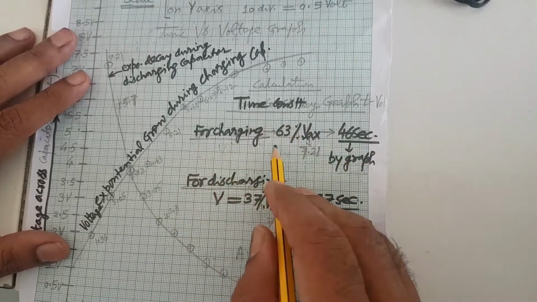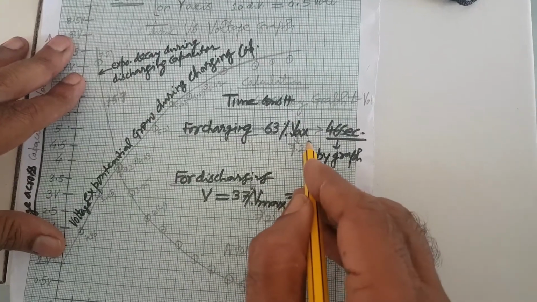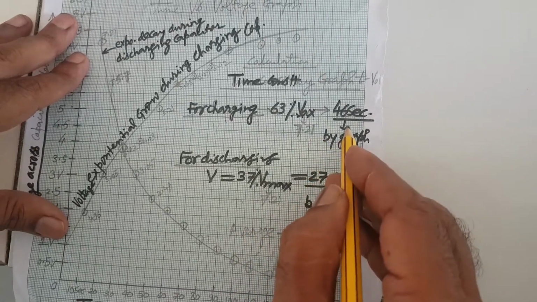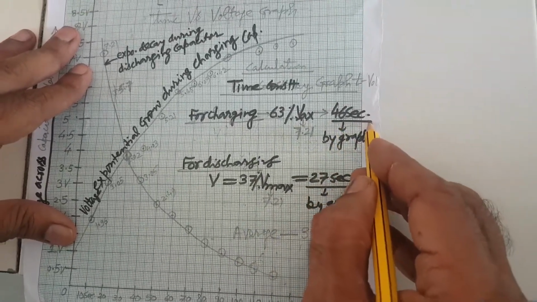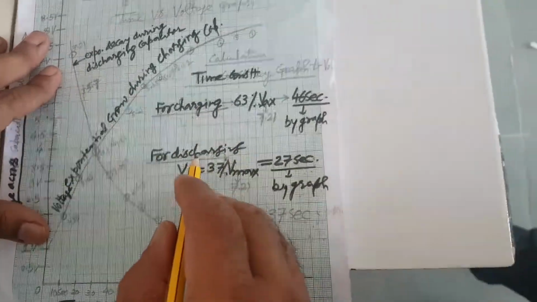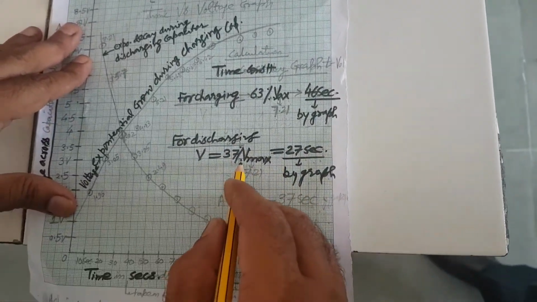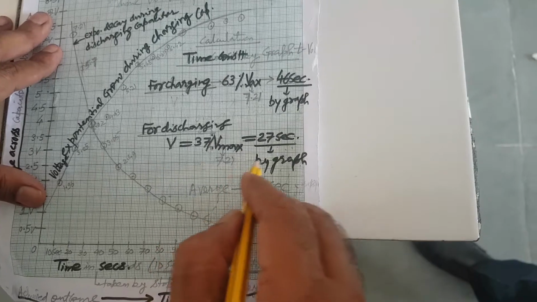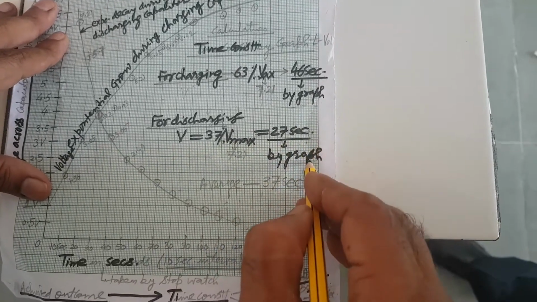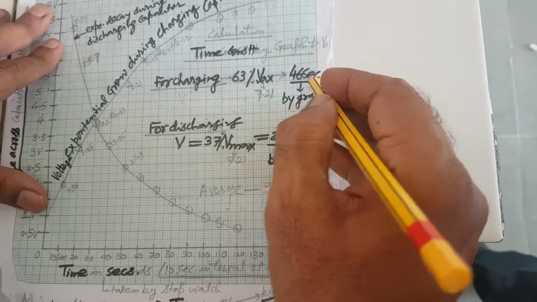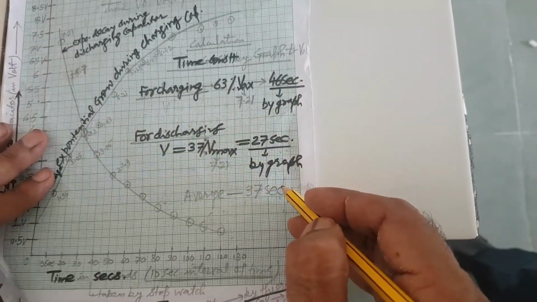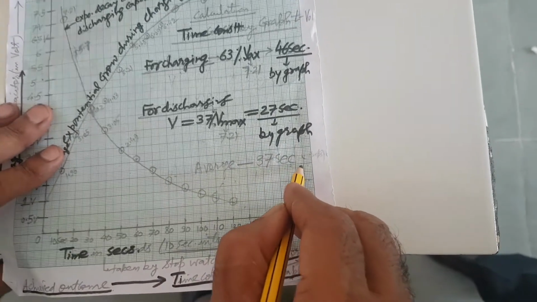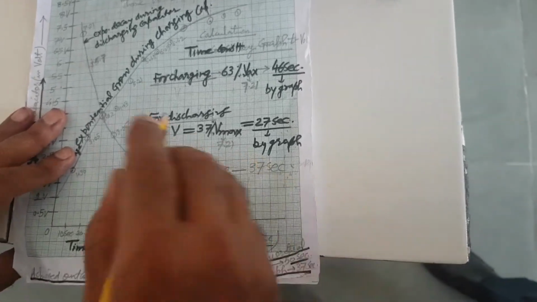For the charging case, it is 63% of the maximum, and the maximum voltage is 7.21. When this is calculated, it is around 46 seconds for charging. For the discharging case, it is 37% of the maximum, and the maximum voltage observed is 7.21. This gives 27 seconds by the graph. Taking the average of 46 seconds and 27 seconds, the average value is 37 seconds. This is the achieved outcome of the time constant by this graph.